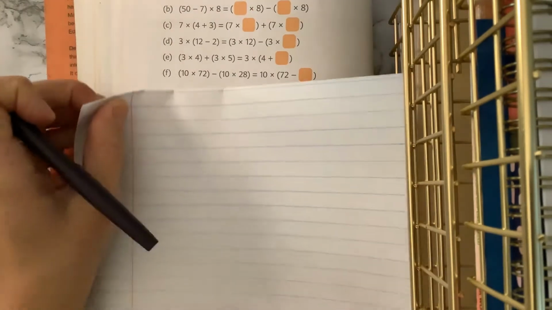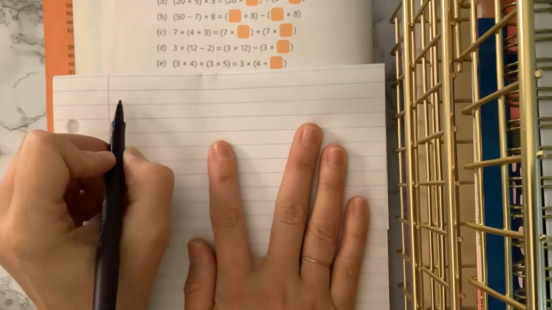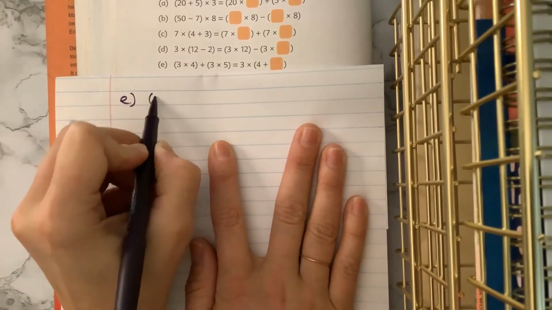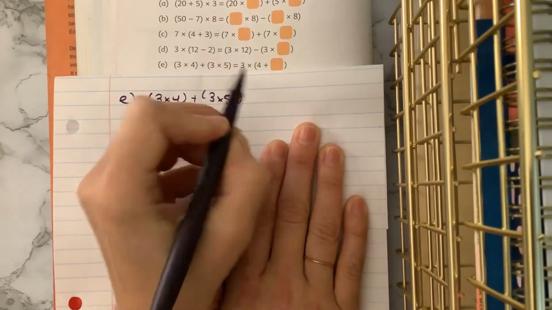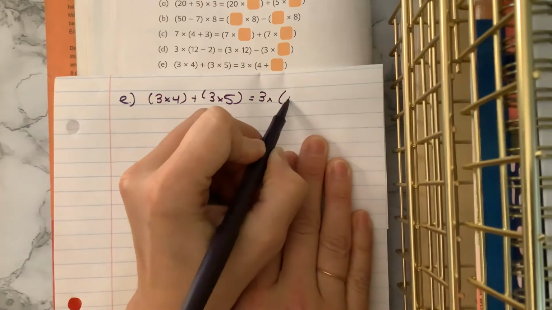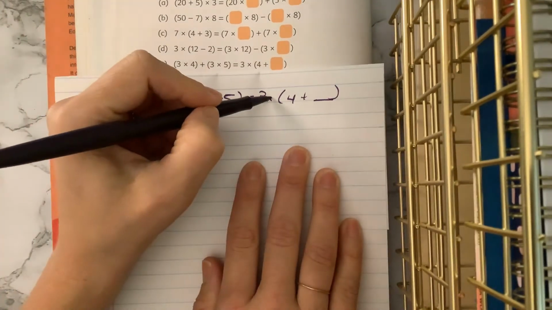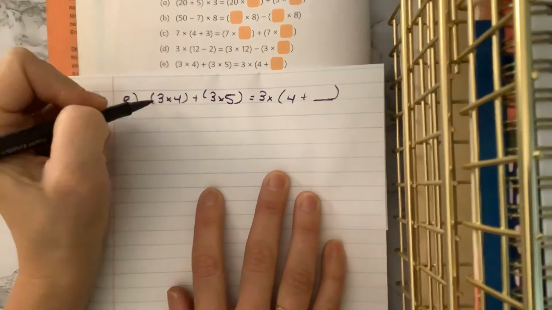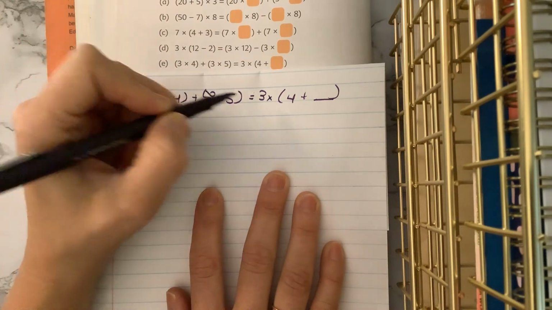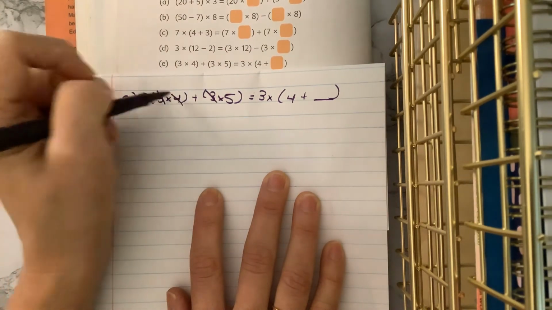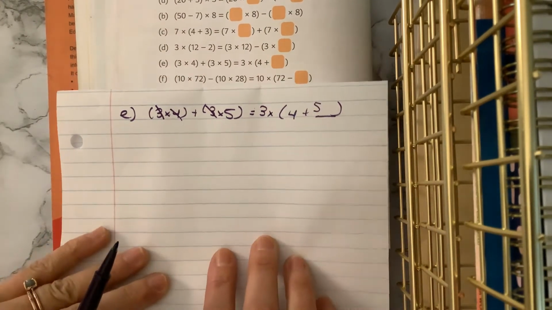We just did D. Let's take a look at E. So E is going the opposite direction. So we see a case where it has already been distributed, and we need to see what would happen if we undistributed it. So remember, the number we see twice is the one that's going to be outside of our parentheses. So 3 and 3 is there. We have our 4 in place. So now we need to fill in our 5.